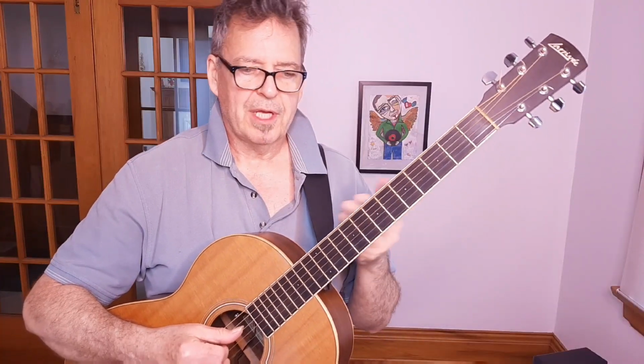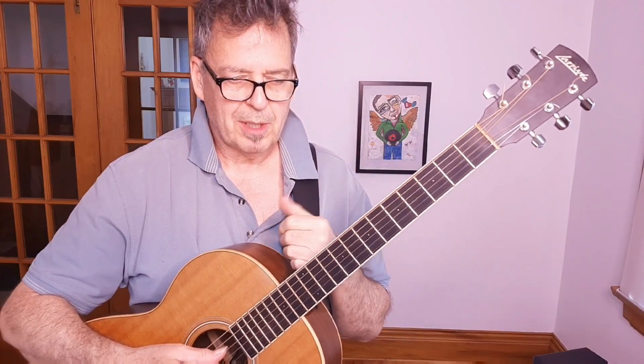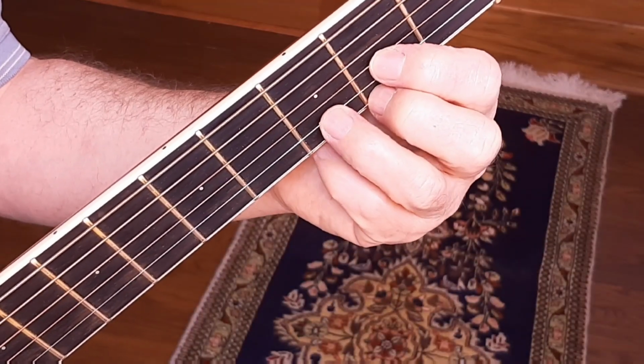We usually have to use the index finger of the fretting hand to bar or partially bar when we move a basic open chord shape to a new position on the neck. What happens when we look at the next position on the neck? Okay, here's my D chord.